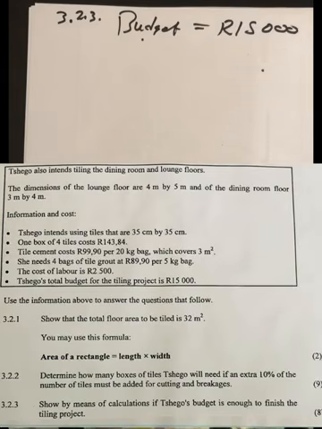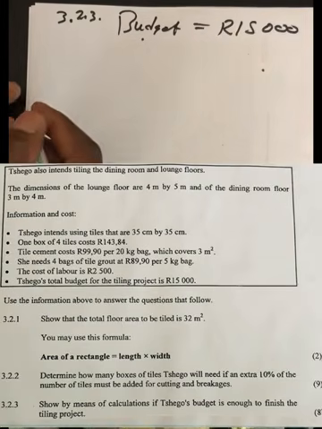So let's check. Let's calculate the cost of the tile cement. Let's begin with that one. But before we do that, obviously we have to know how many bags of tile cement are going to be bought. So let's do the calculation.